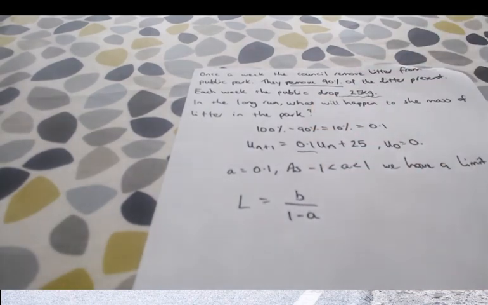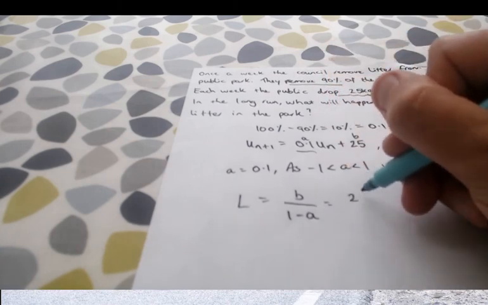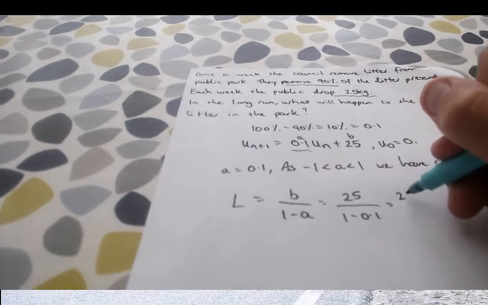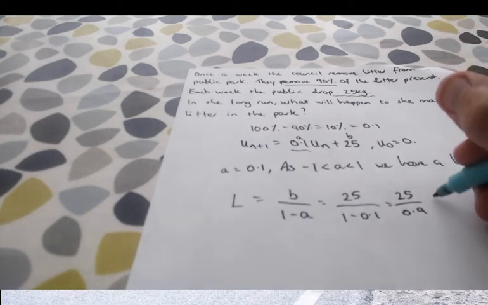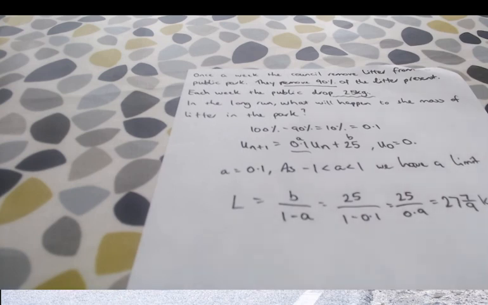B over 1 minus A, back into my recurrence relation. There's my A, there's my B. So it's going to be 25 over 1 minus 0.1, which is 25 over 0.9. You dive for the calculator. 25 divided by 0.9 works out to be 27 and 7/9. And I saw it mentioned kilograms. I'm going to put kilograms in my answer.